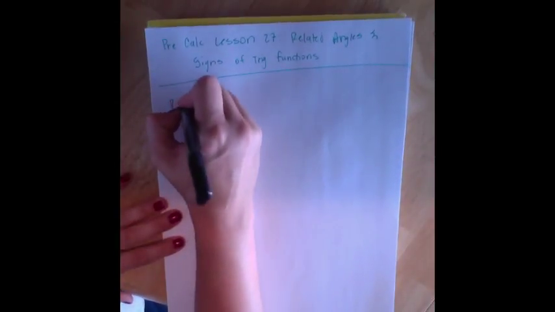Hello there. Today we have pre-calc lesson 27, related angles and signs of trig functions. We did some of this in Algebra 2, and we're going to go a little more in depth now. Related angles.